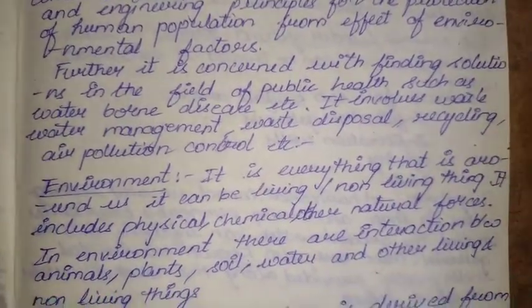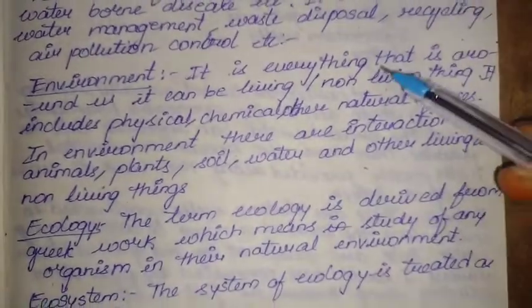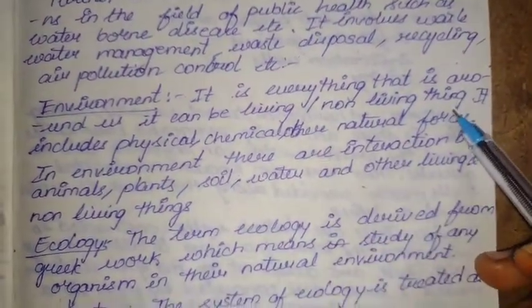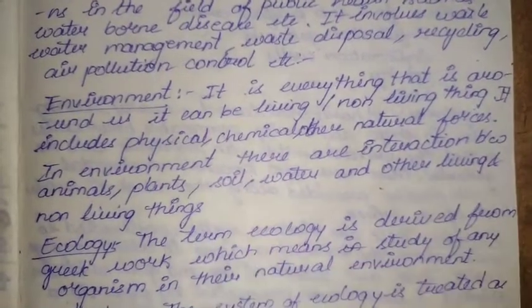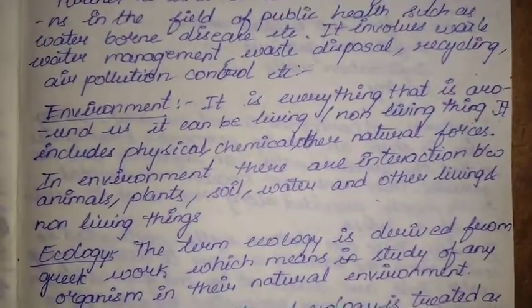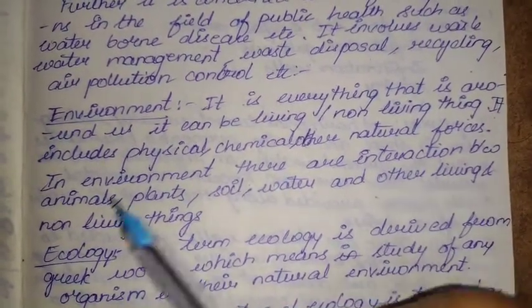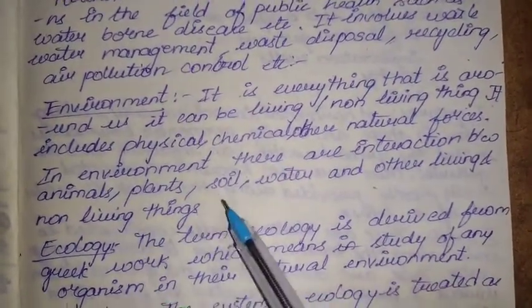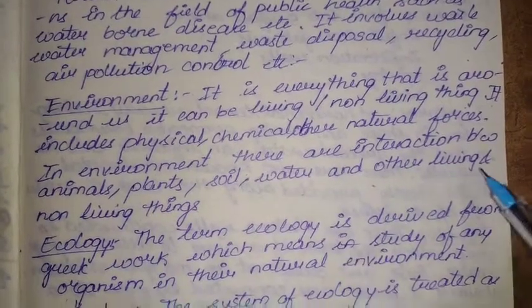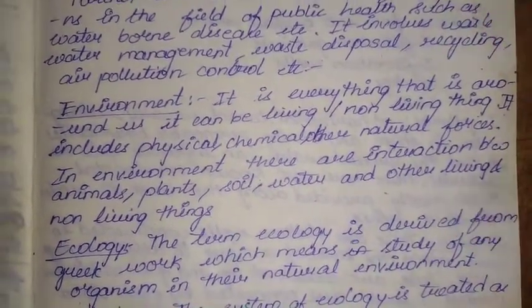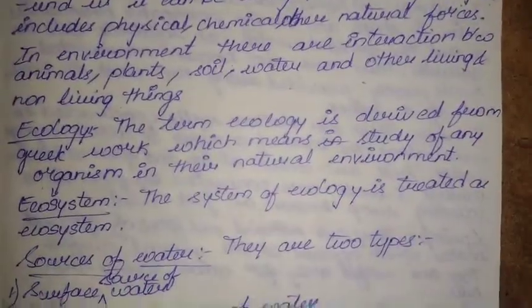Let us first discuss what is environment. It is everything that is around us. It can be a living or non-living thing. It includes physical, chemical, and other natural forces. In the environment, there are interactions between animals, plants, soil, water, and other living and non-living things. This is environment. And we also have ecosystem and ecology to discuss, right?